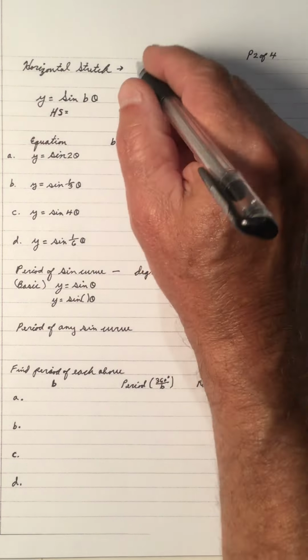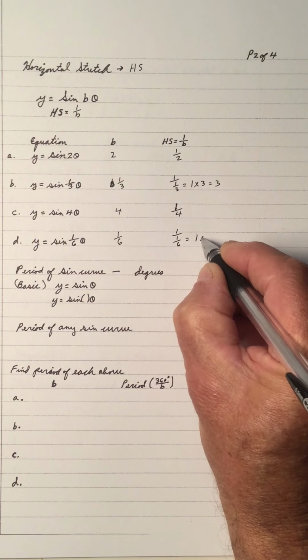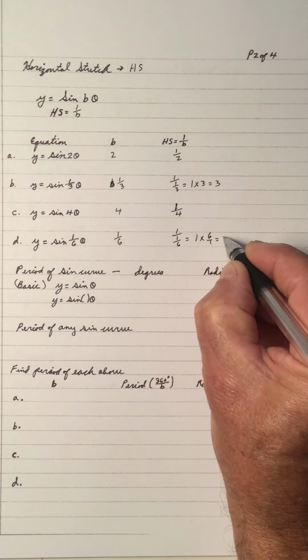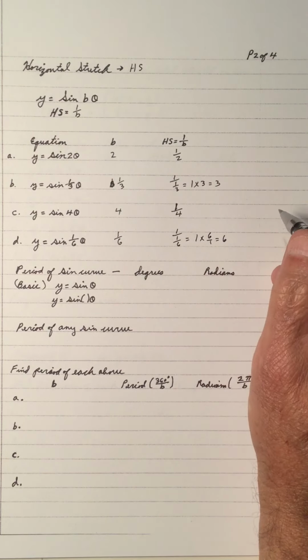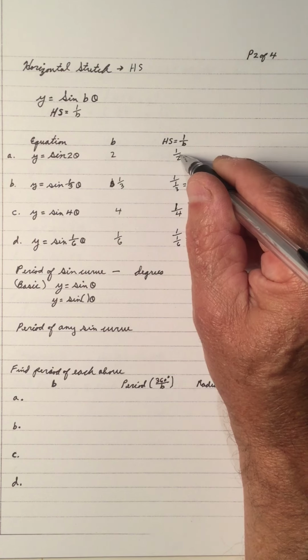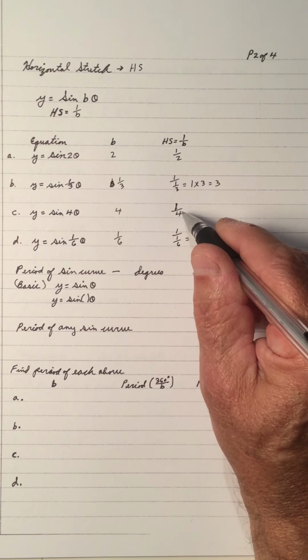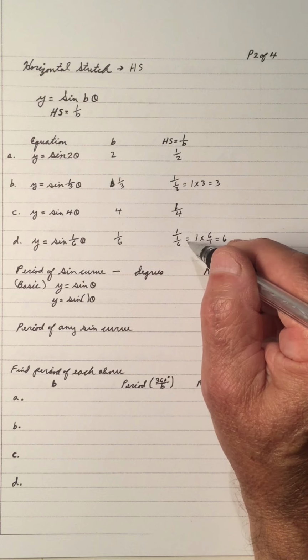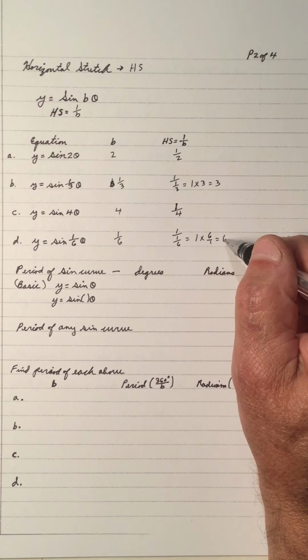And b is 1/6, so the horizontal stretch is 1 divided by 1/6, which is 1 times 6 over 1, which is 6. So the horizontal stretch is a half. Horizontal stretch is 3. That's 3 times longer. This is only half as long. This is a quarter as long, and this is 6 times longer.